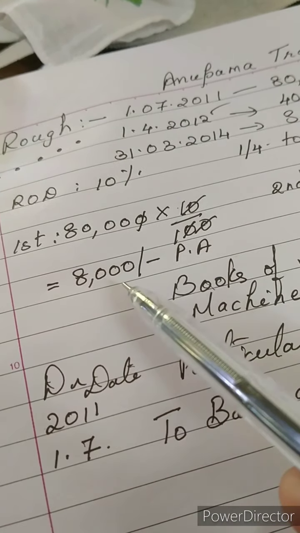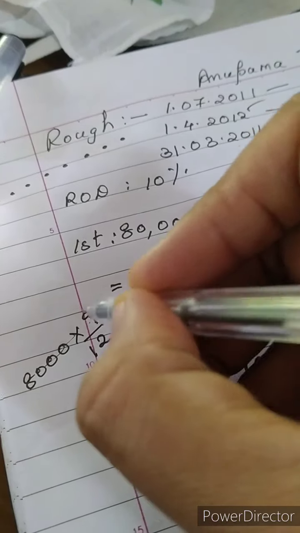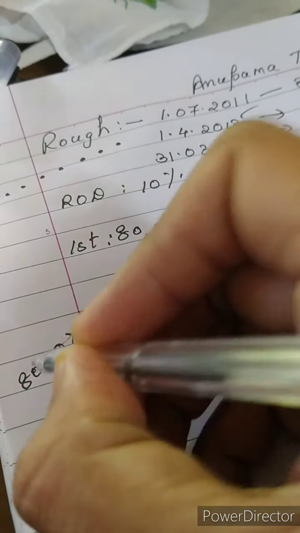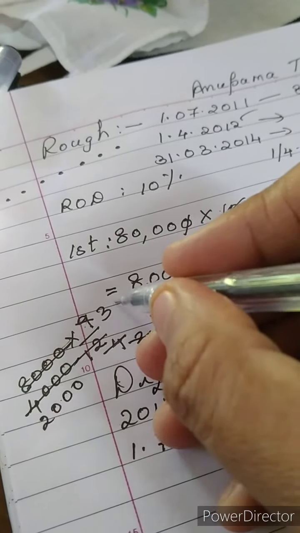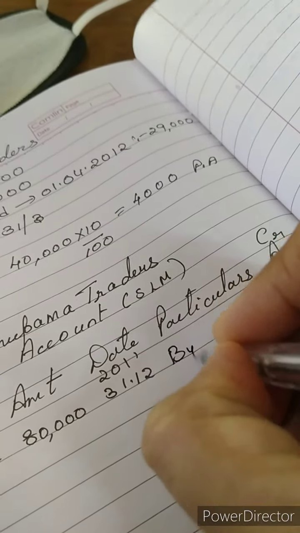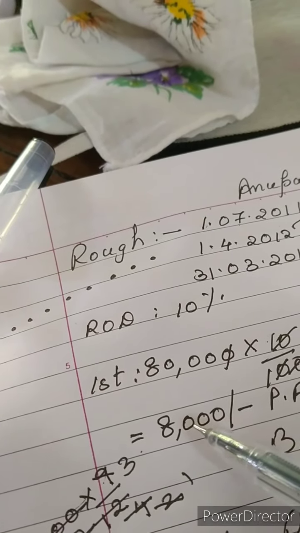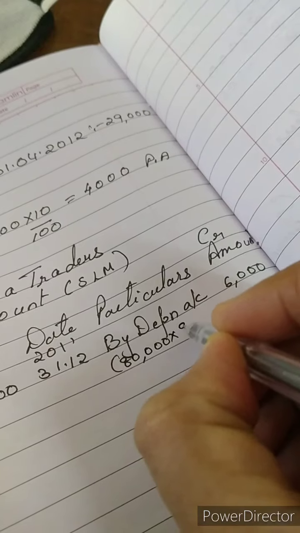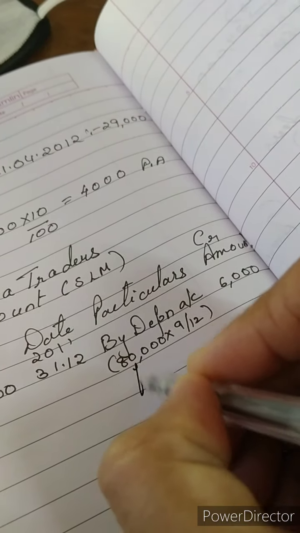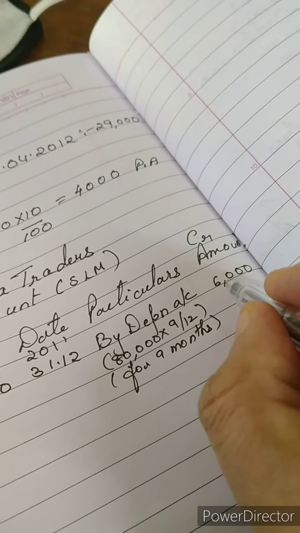For the first machinery we have already calculated the depreciation, it is 8,000. Now you will have to calculate 9 months on 8,000. 9 months means 9 by 12. 3 3s are 9, 3 4s are 12. 2 2s are 4, 2 4,000s are 8,000. 2 1s are 2, 2 2,000s are 4,000. 2,000 into 3, it is 6,000. So the depreciation for the first year end on the first machinery, depreciation account, we will write as 6,000. Though it is 8,000 which we should write, the machinery was only used for 9 months. Here in the calculation just show 8,000 into 9 by 12, or you can also write 4 for 9 months. Any of the ways you can do. It is a description of this calculation of 6,000.